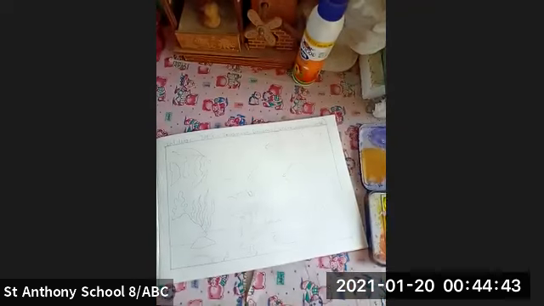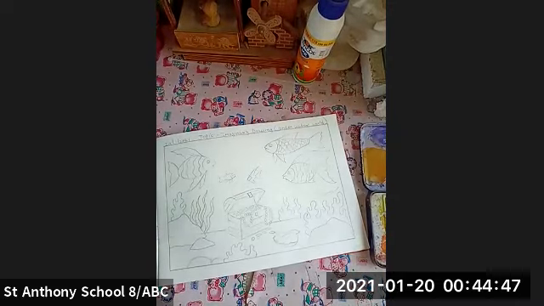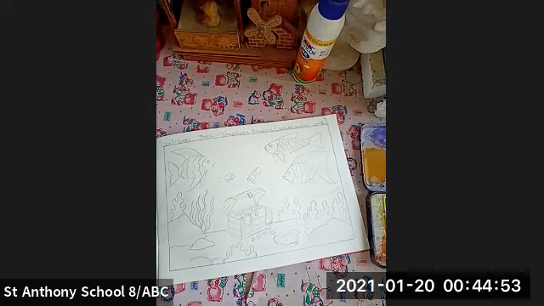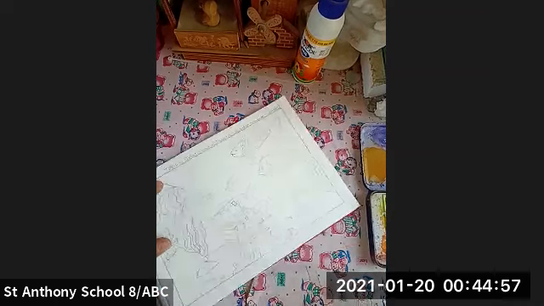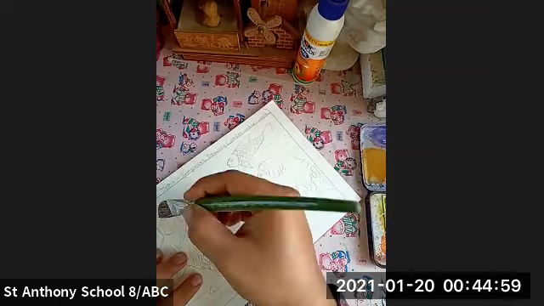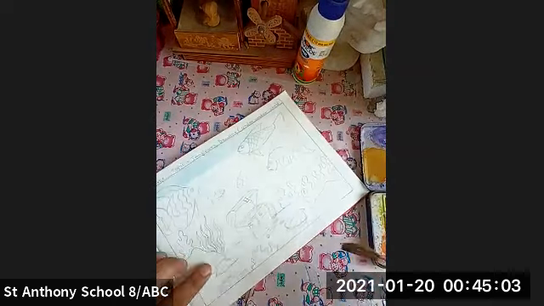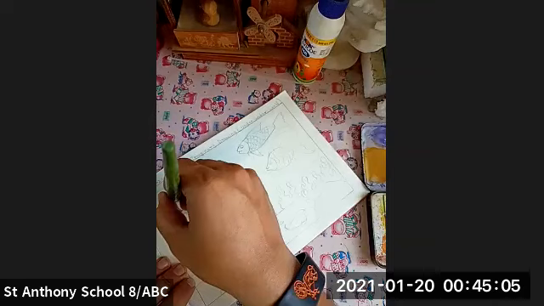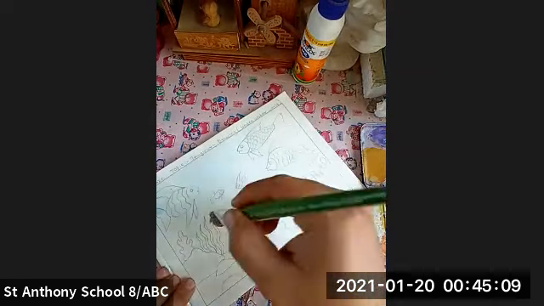For coloring the water, I need to give some patchwork. What I'm going to do is take a light blue color. Okay, I've taken a light blue color, and I'm going to give a wash in this way. I'm giving a wash to this water.